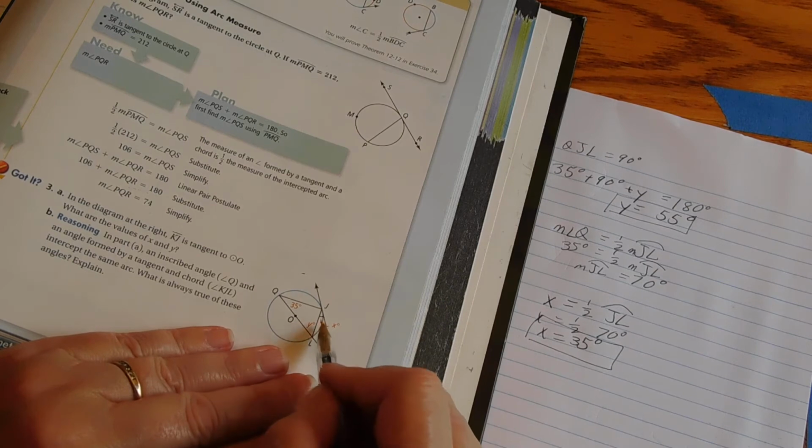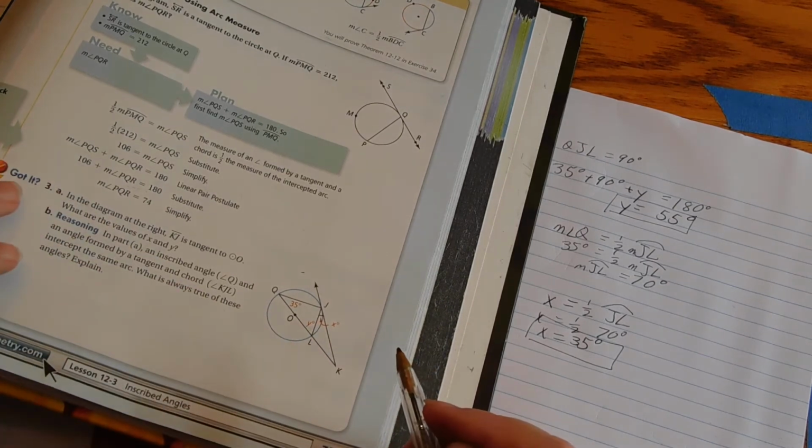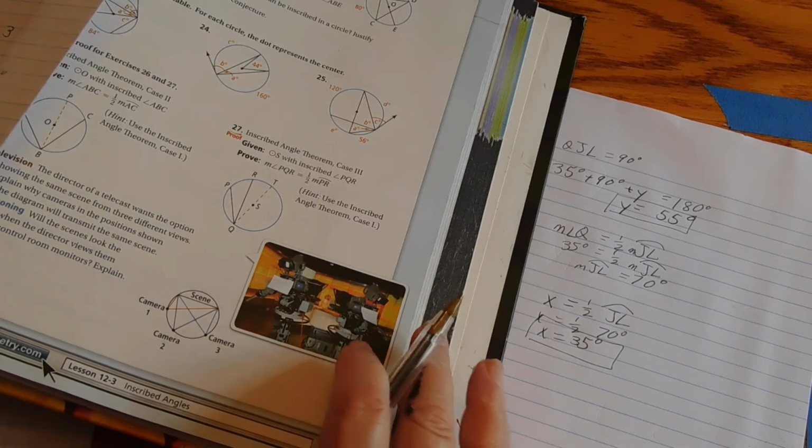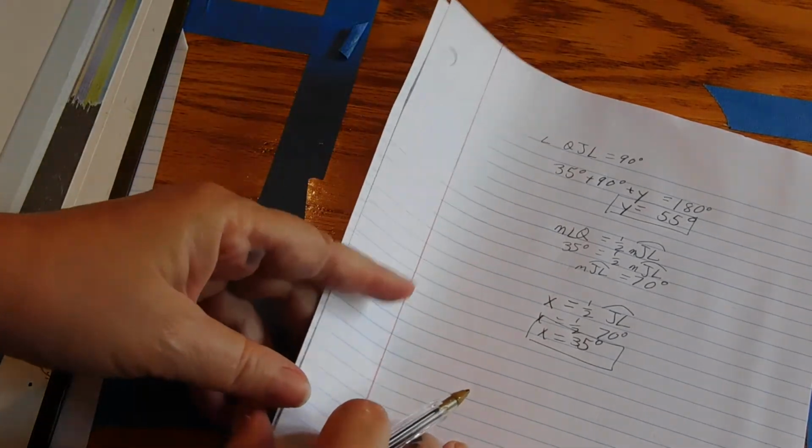Again, it's always really tight in here looking at these, so you just kind of have to go slow and be careful. Okay, and that's the end of 12.3. Let's move on to 12.4.